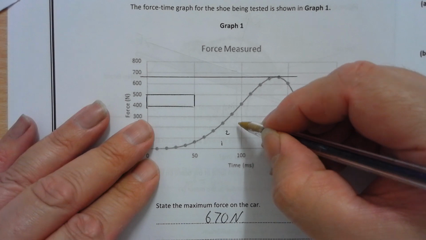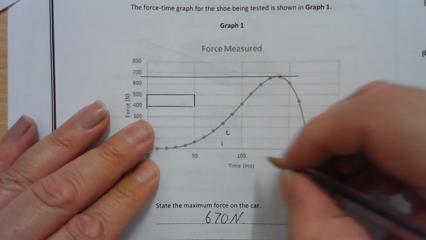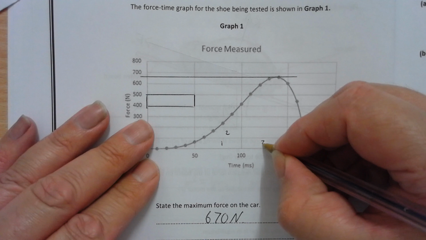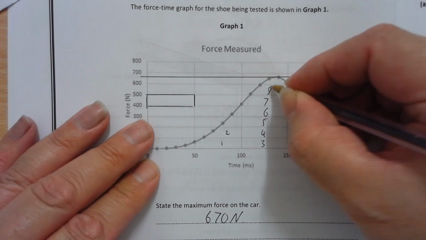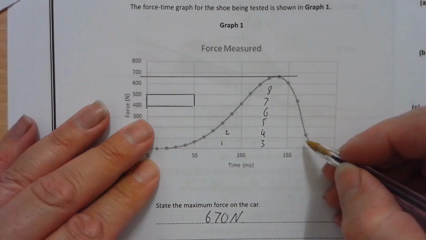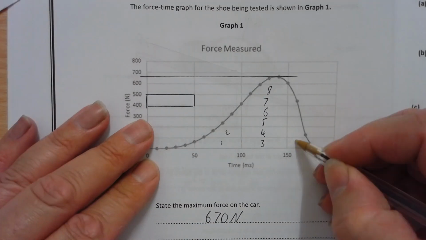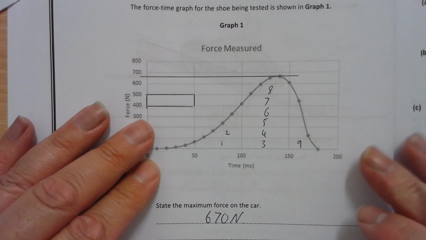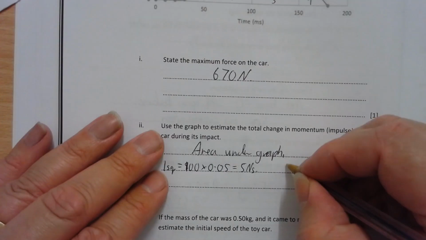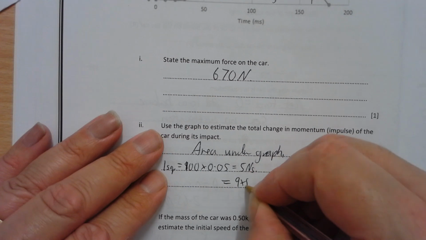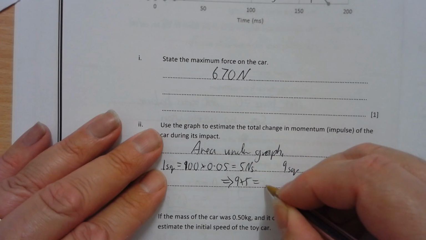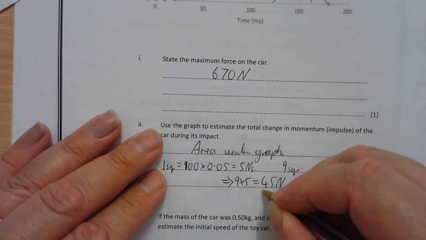So we start here, 3, 4, 5, 6, 7, alright, we can count that one, 8, that one's just about more than half, I'll call that 9. So we've got 9 squares implies 9 times 5, which is 45 newton seconds. Okay, if it's not exact, that's absolutely fine.